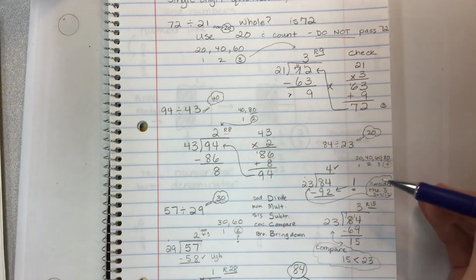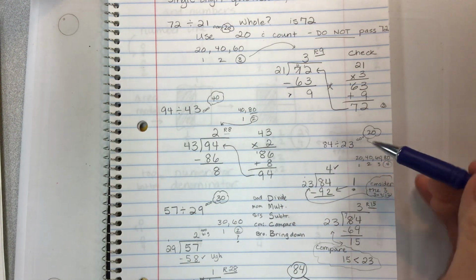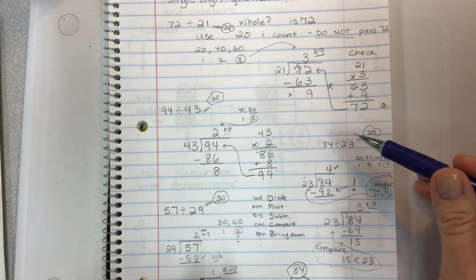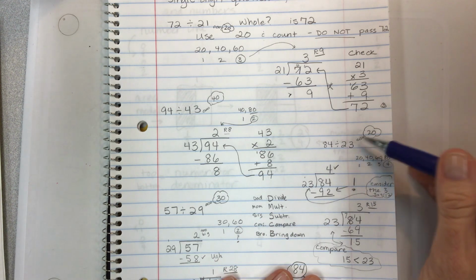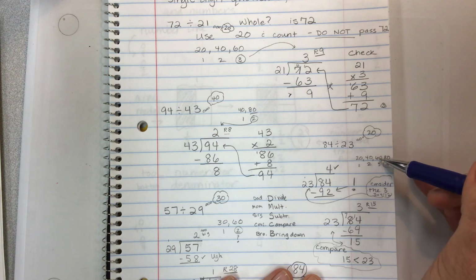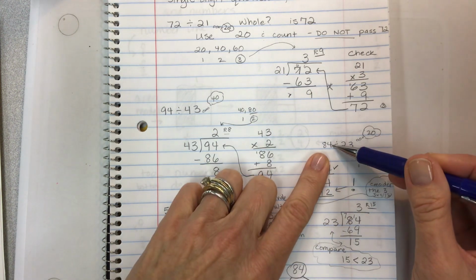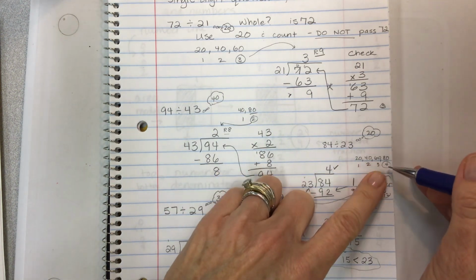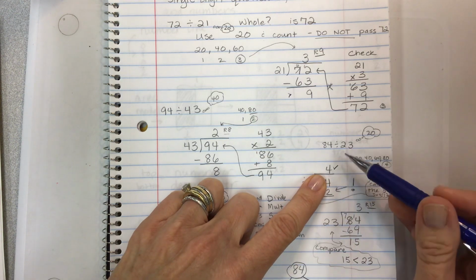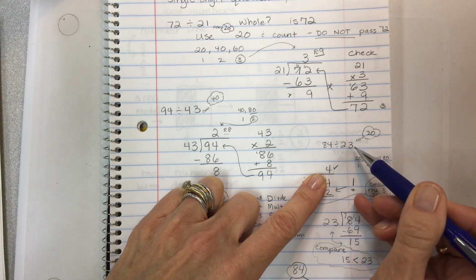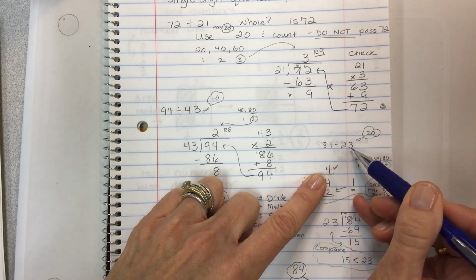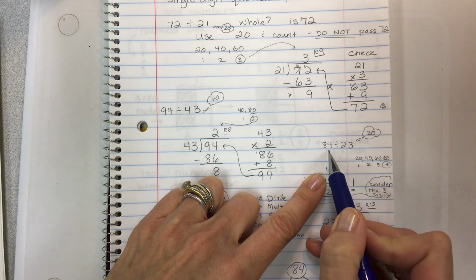The problem comes, and the important part of today is recognizing that, let's say I have 84 divided by 23, and I round 23 to 20, and I say 20, 40, 60, 80. This is actually 84, and I guess 4 for my quotient. The problem is that there actually were 3 extras, and if you multiply 3 times 4, that's going to be 12 extra. That will move me past the 80.